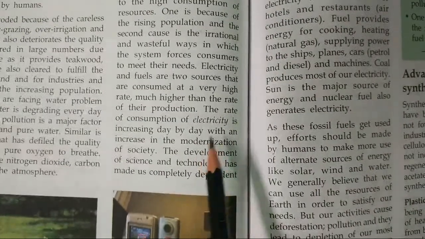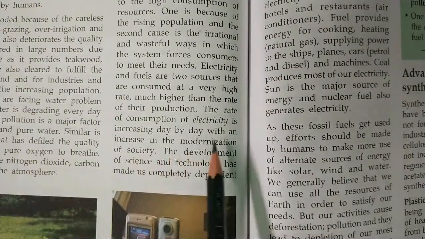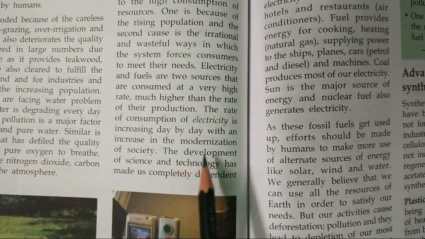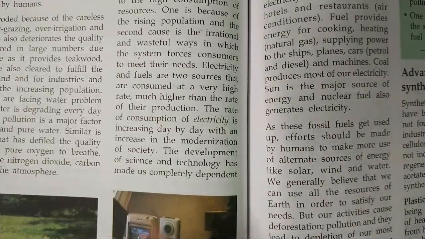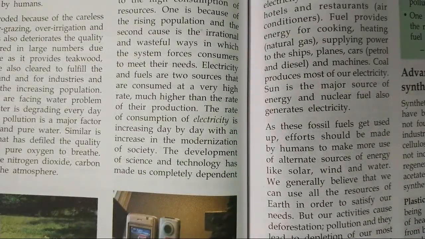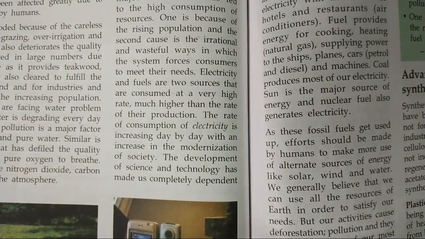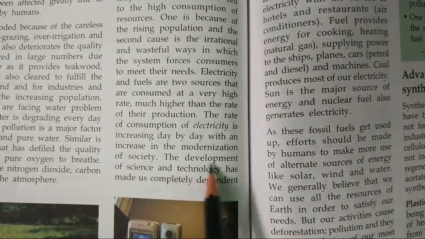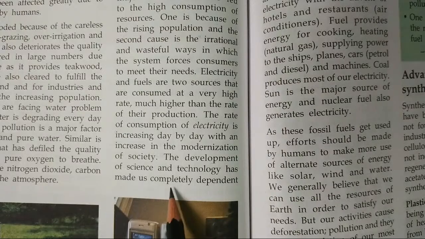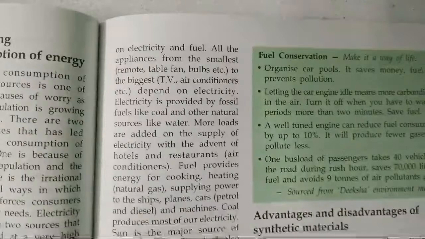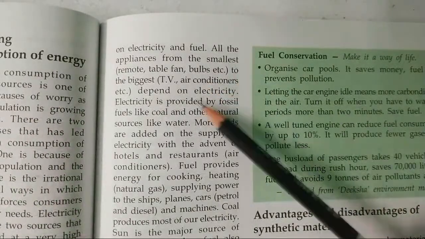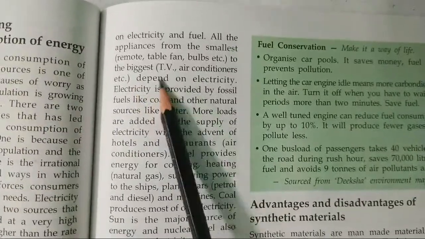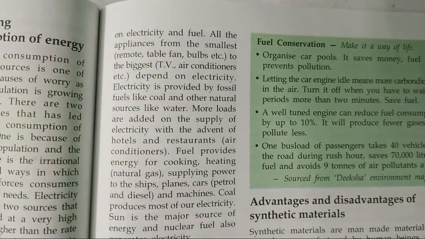The rate of consumption of electricity is increasing day by day with the increase in modernization of society. So in this chapter we are reading what the effects of the modern lifestyle are. So this is one of the effects. The development of science and technology has made us completely dependent on electricity. So we know that now we cannot live without electricity and fuels. All the appliances named here depend on electricity.